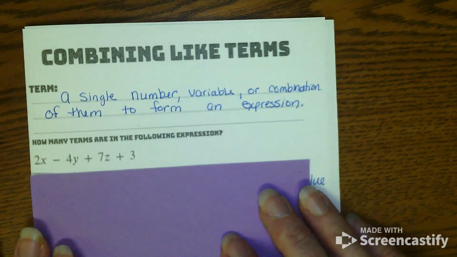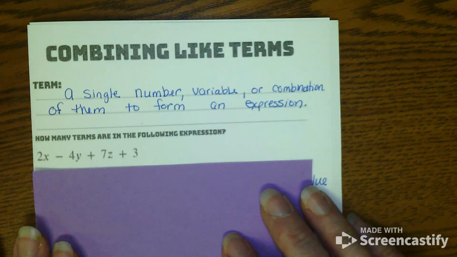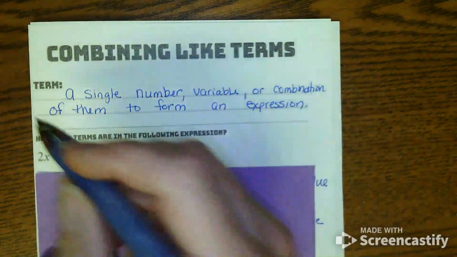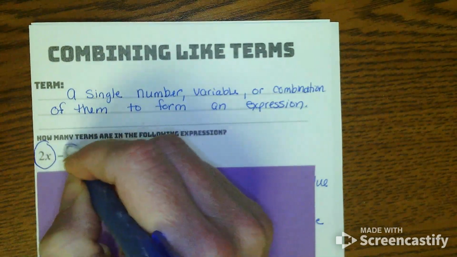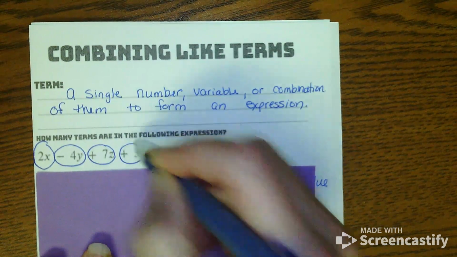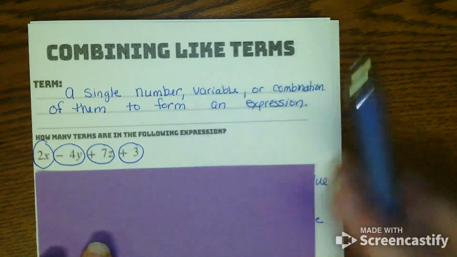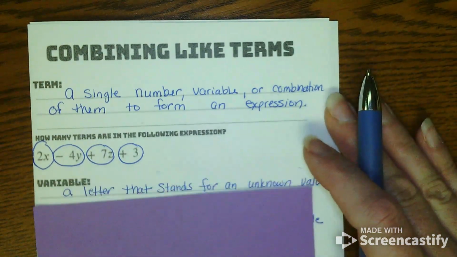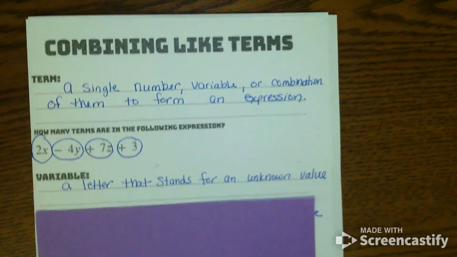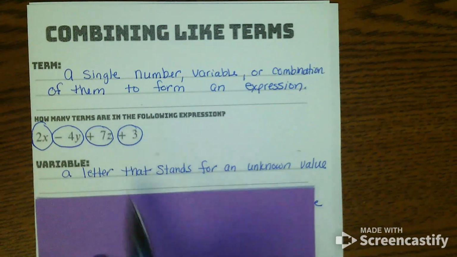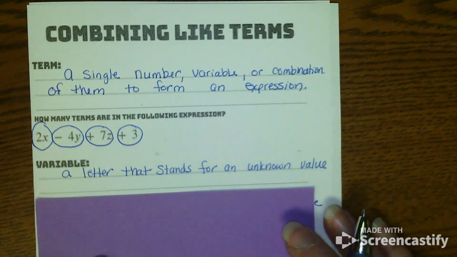So this right here is an expression, and the question says how many terms. So the terms in this one would be 1, 2, 3, 4. And notice that I'm putting the sign in front of it with the number or letter behind it. Now, the letters that we're talking about today are variables, and that's any letter that you would see in an expression that stands for an unknown value.